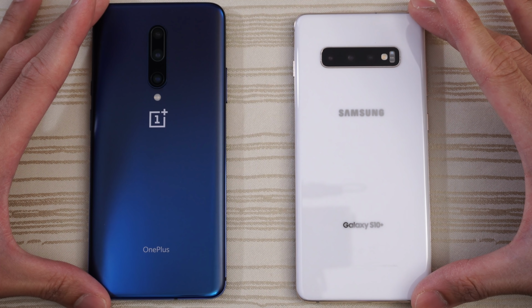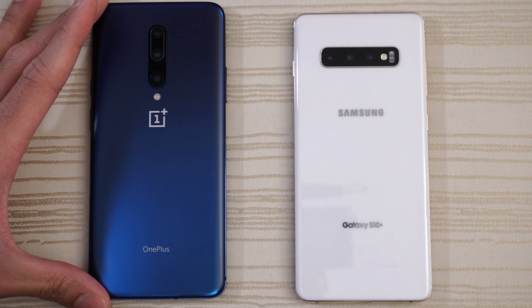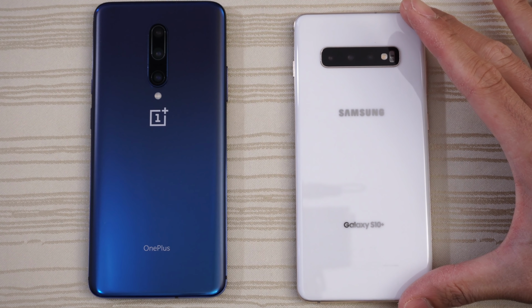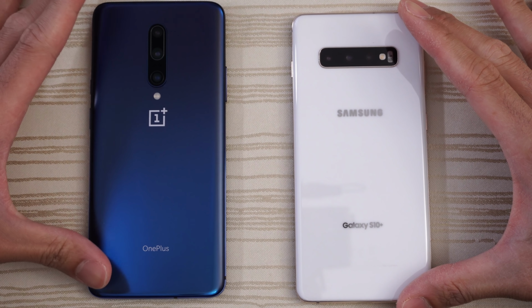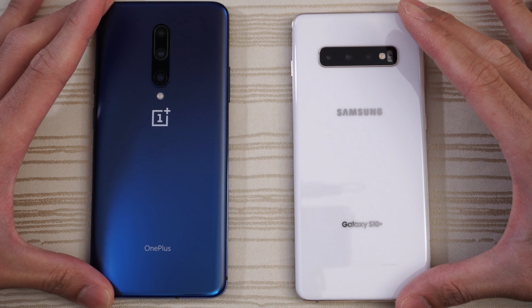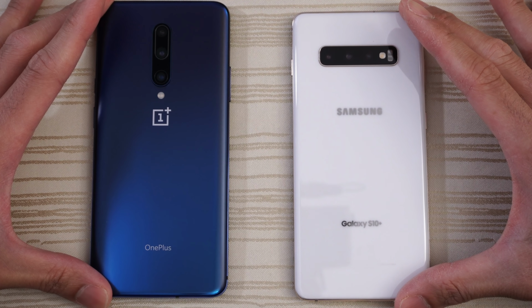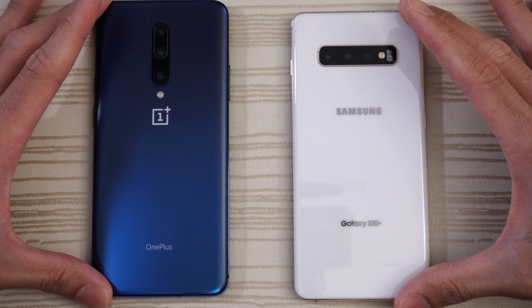This will be a speed test between the OnePlus 7 Pro versus the Samsung Galaxy S10 Plus. Now they both have the Snapdragon 855. They both have 8 gigs of RAM and both are on Android 9 Pie with their respective overlays. Let me know in the comments below which one you think will win, and also let me know which phone you think looks better back here.